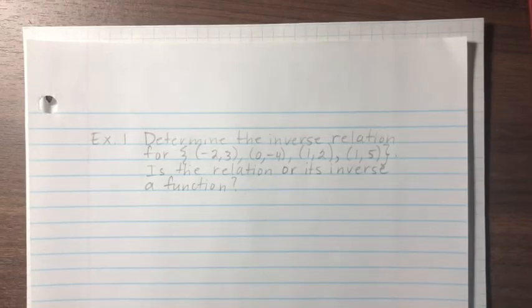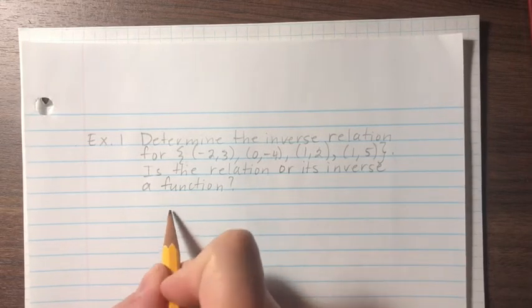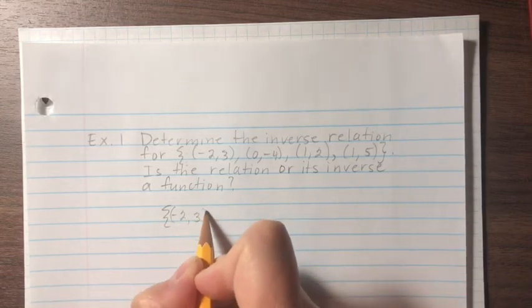Example 1 says determine the inverse relation for the set of ordered pairs (-2, 3), (0, -4), (1, 2), and (1, 5). Is the relation or its inverse a function? So here we have the given set. I'm just going to rewrite it here.